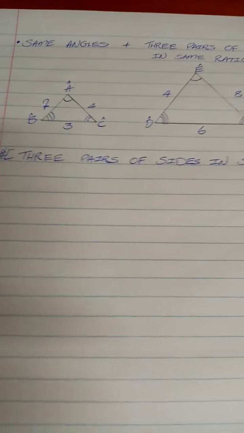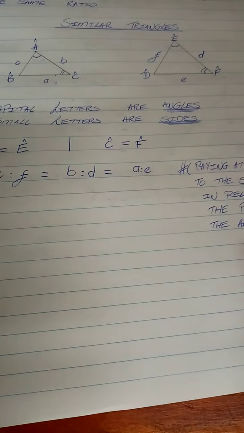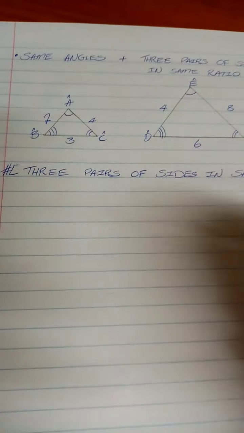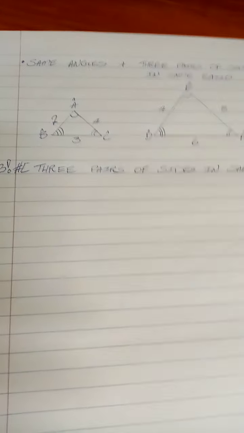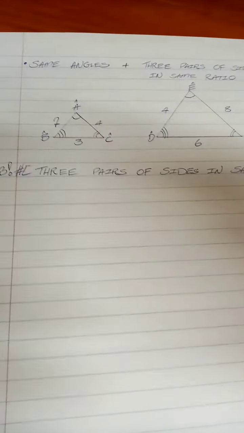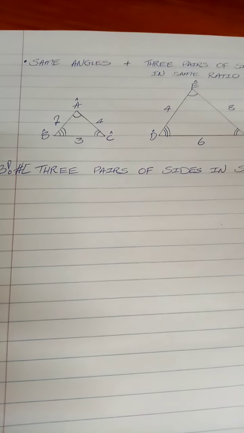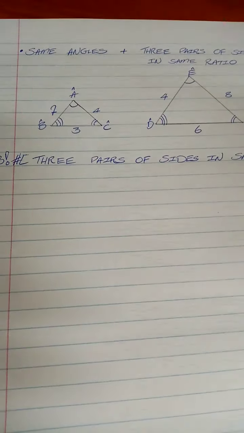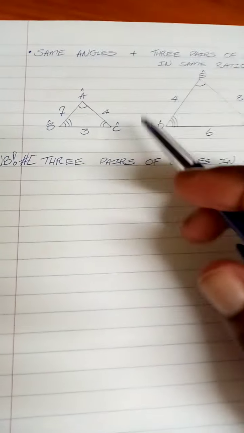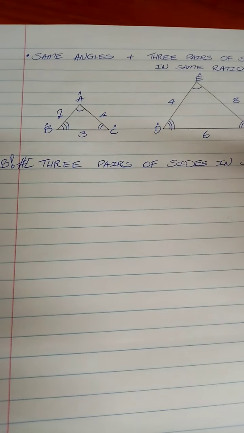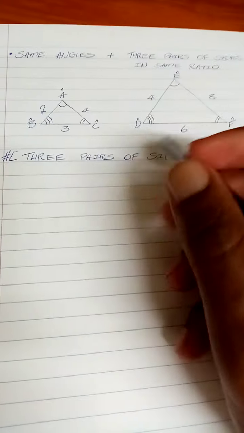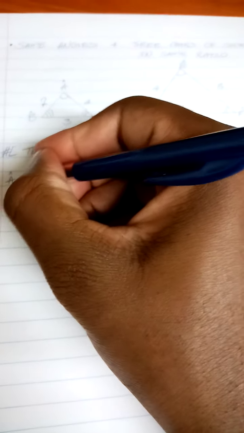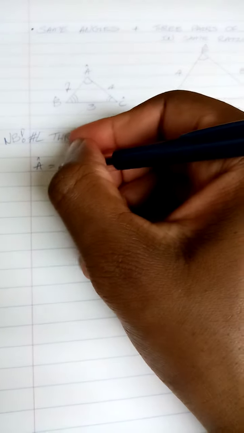So basically what happened as we were proving this theory right here, as it is right here. So basically with similarities, as it is said, all corresponding angles have to be equal. So basically this could be like angle for similarities. But anyway, looking forward to it. So it is A is equal to E.